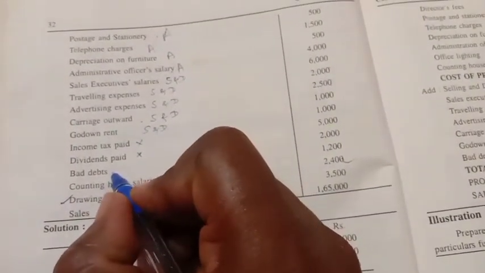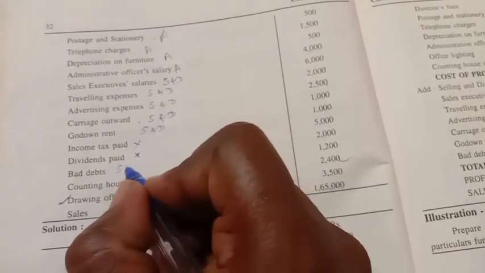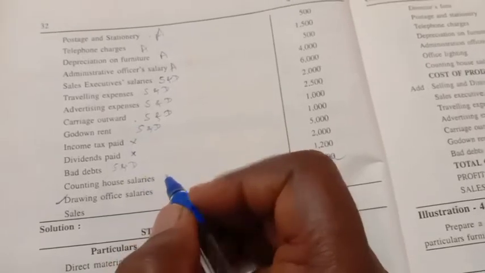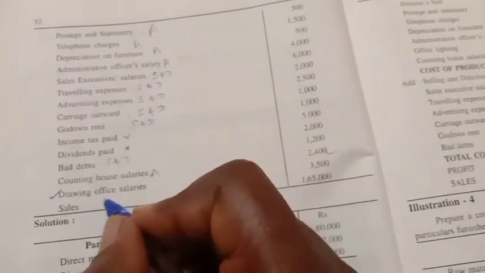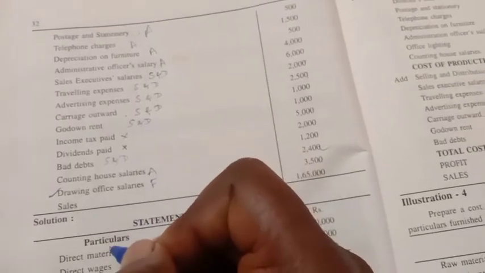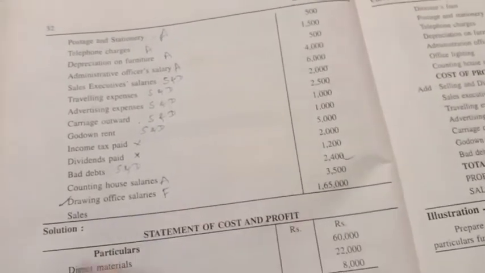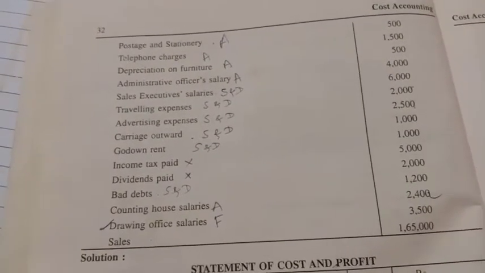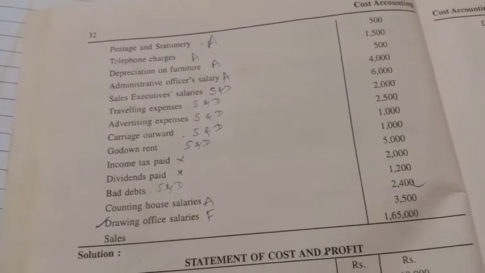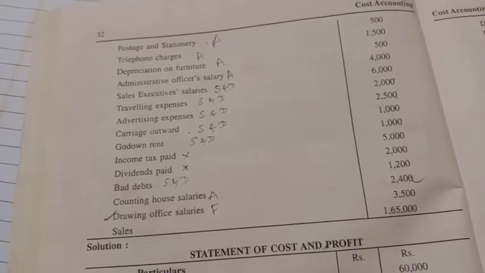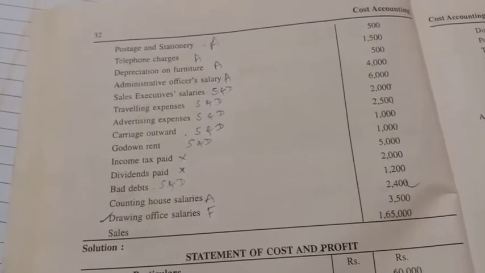Bad debts come after selling, so they come under selling and distribution. Counting house salary comes under administration. Drawing office salary comes under factory. Sales will go to the sales heading. Like this, first we have to identify which item comes under which heading. Then you can go through that format and just fill in the amounts. Now we go to the problem.